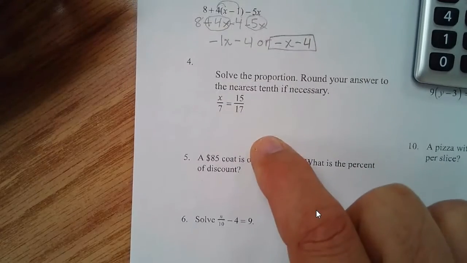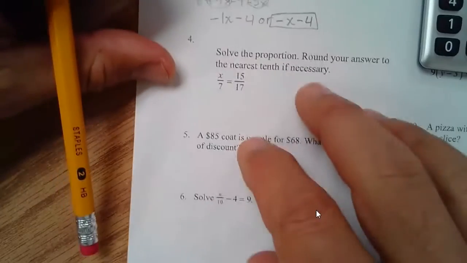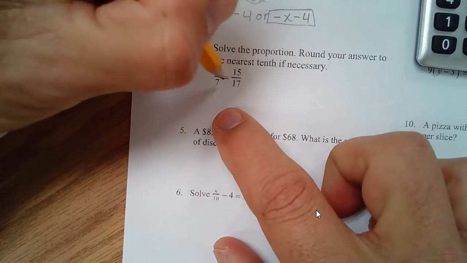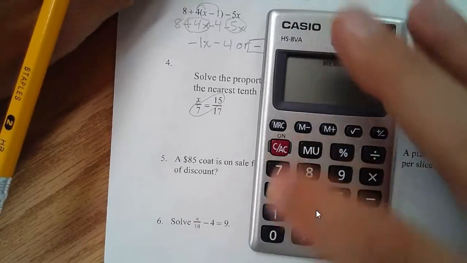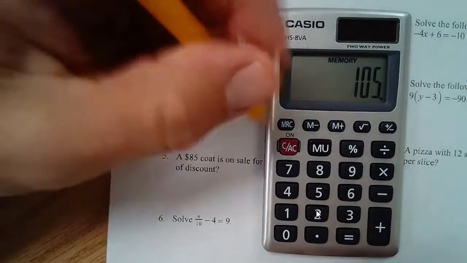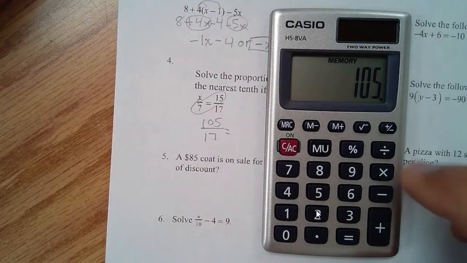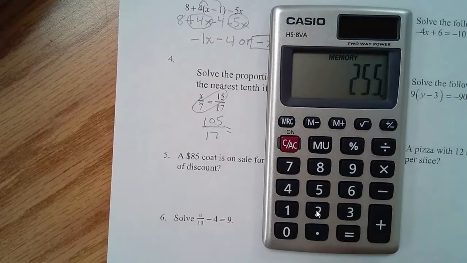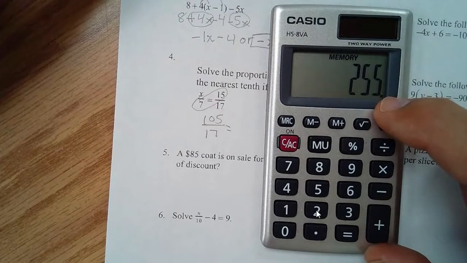Okay, solve the proportion. Well, this one is similar to this right here. We would use the same kind of thing where we'd multiply 15 times 7. 15 times 7 is 105. And 105 divided by 17 is 250? No way, that's wrong.